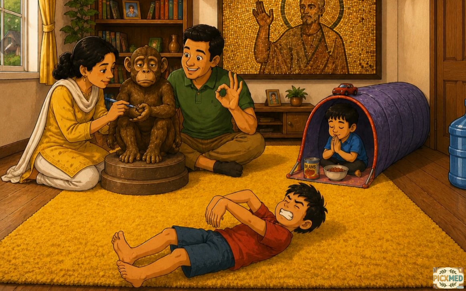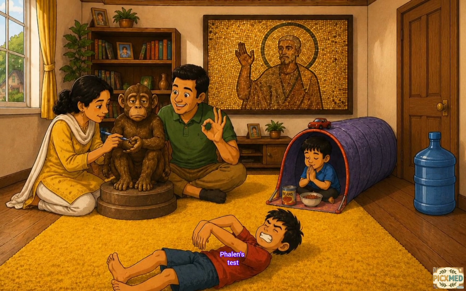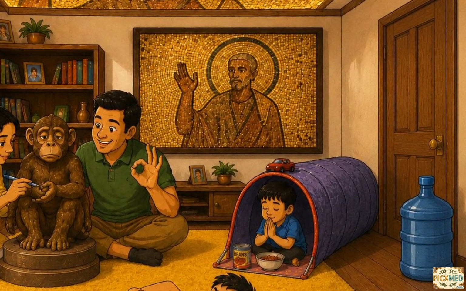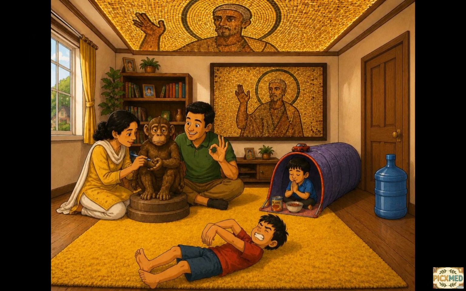Now look at the child lying on the carpet in front. He's fallen down awkwardly, and that helps me remember Phalen's test. Fallen for Phalen's test. Finally, near the door, there is a large water can. Door plus can reminds me of Durkan's test, or Durkan's compression test, which is one of the most sensitive clinical tests for carpal tunnel syndrome.